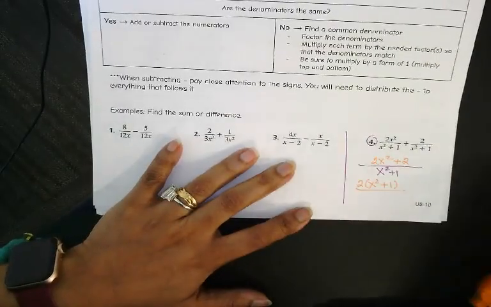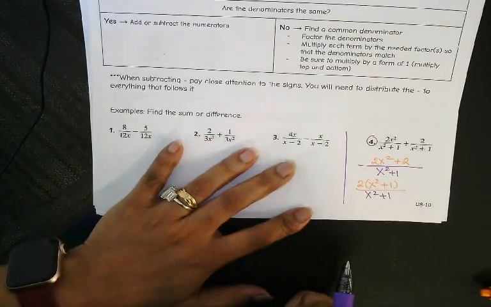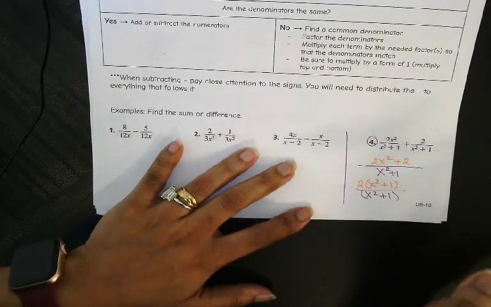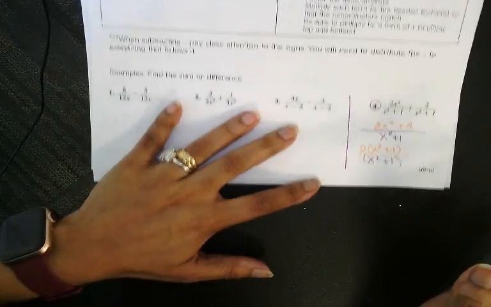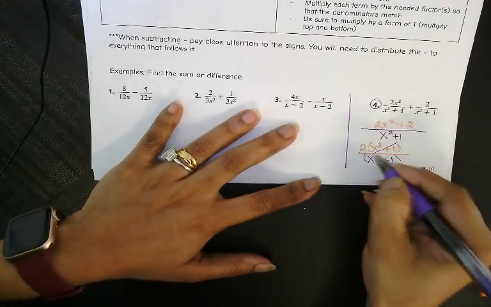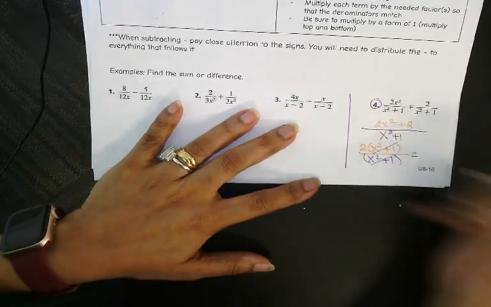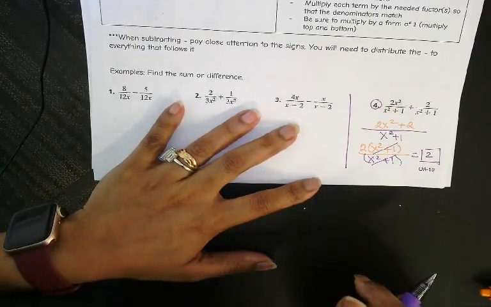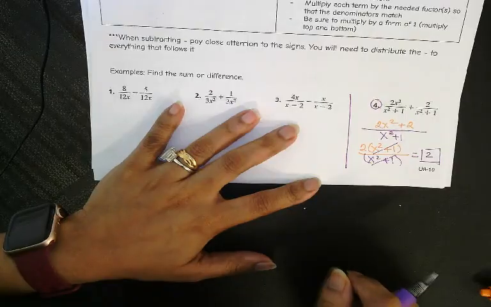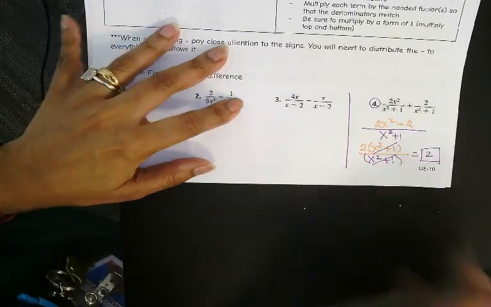Okay. At the bottom we have x squared plus 1. Can I cancel anything? What can I cancel? x squared plus 1 and x squared plus 1. They're the same terms. So what's my answer? 2. 2 over 1 is 2. There is no fraction anymore. It's a whole number. Questions? Good? Great. Do number 3 by yourself.